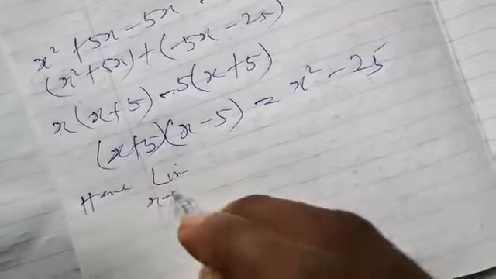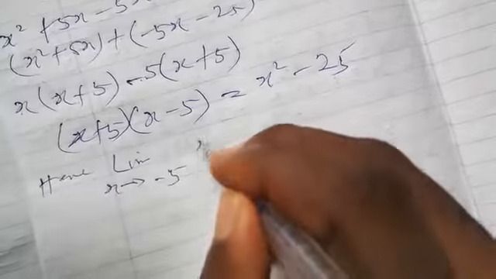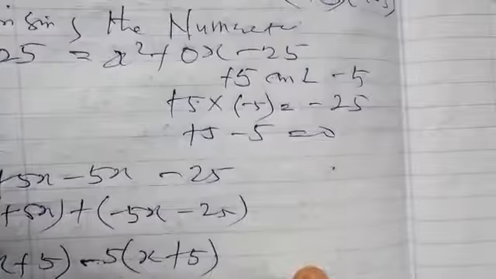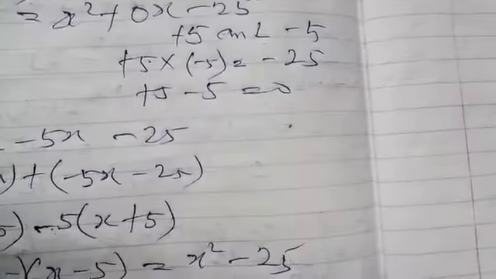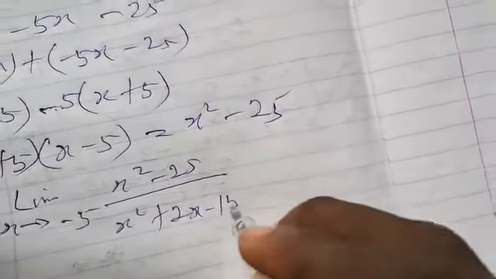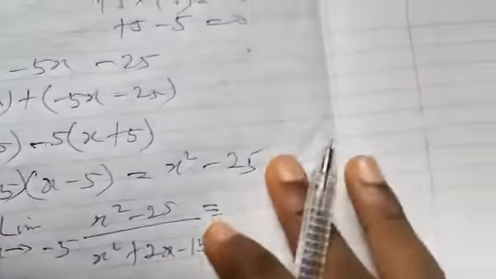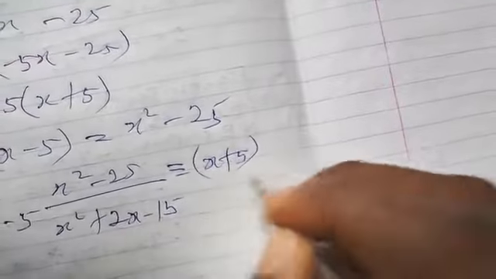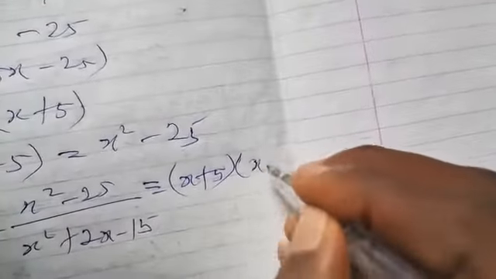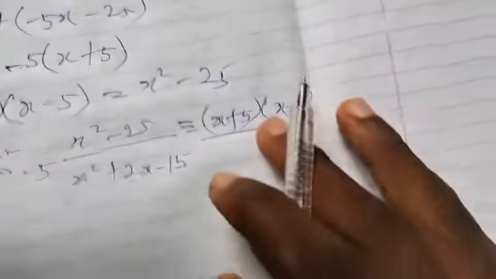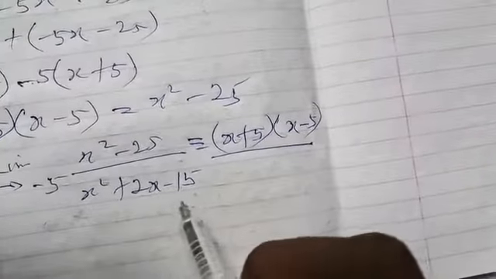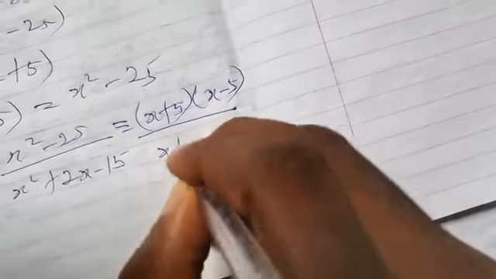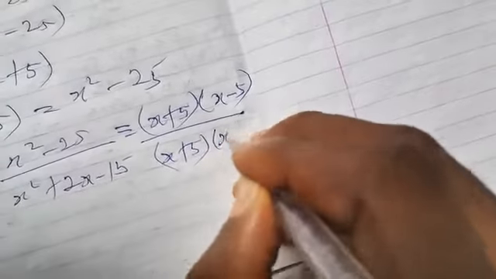All right, so hence the limit as x tends to minus 5 of x squared minus 25 divided by x squared plus 2x minus 15 is now equivalent to, in place of x squared minus 25, we have x plus 5 times x minus 5, all over, in place of x squared plus 2x minus 15, already we've established that that's x plus 5 times x minus 3.